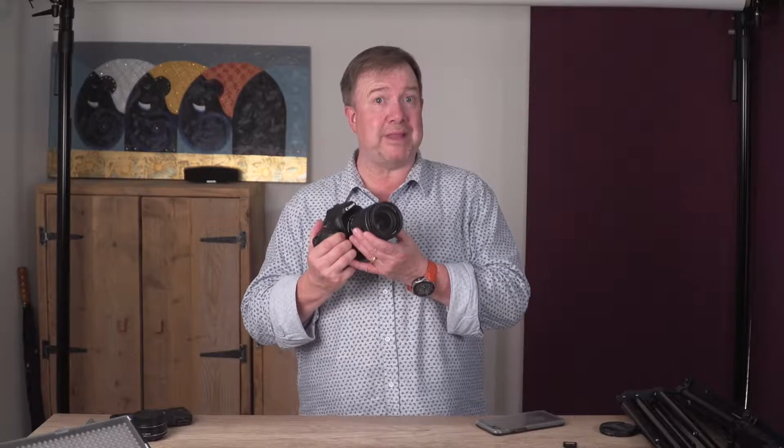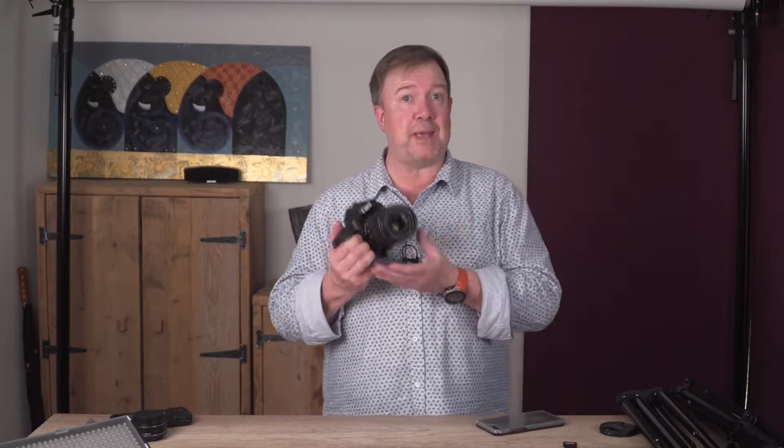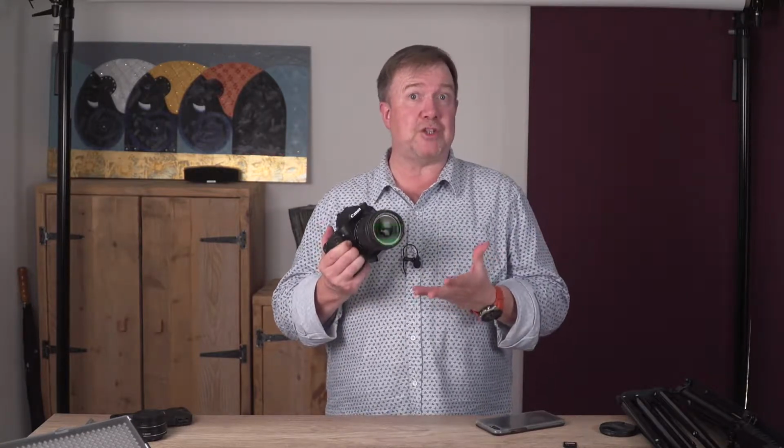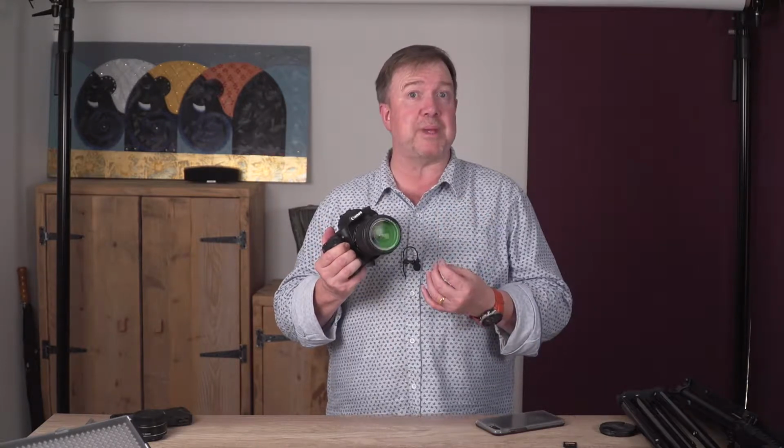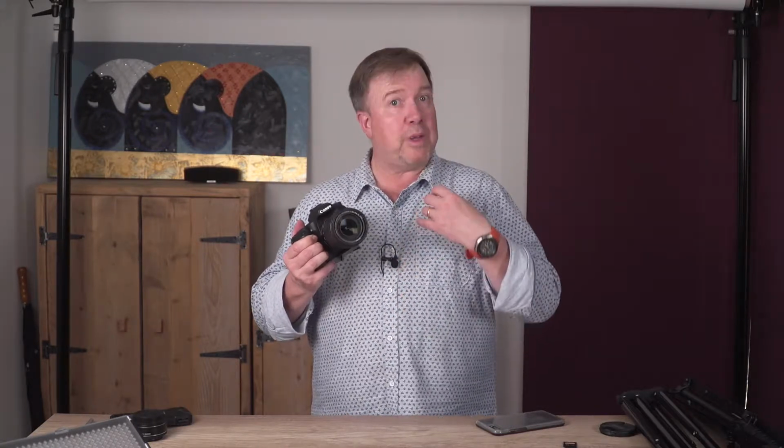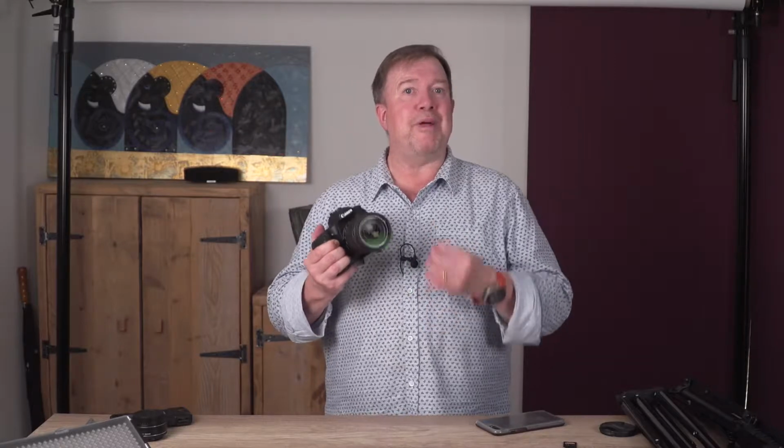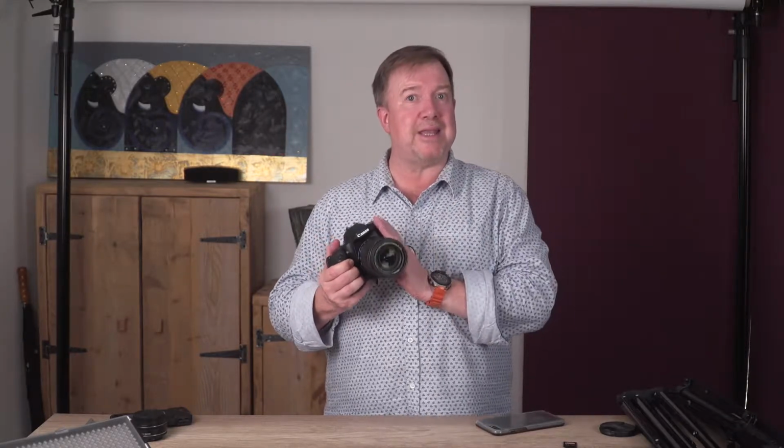Now, if you do choose the DSLR option, you will have to think about the lens. These cameras have separate lenses, which will actually help you with the cinematography aspect of your filming, which we will cover in a separate video. But that's an advantage of a camera like this over the phone option right there.